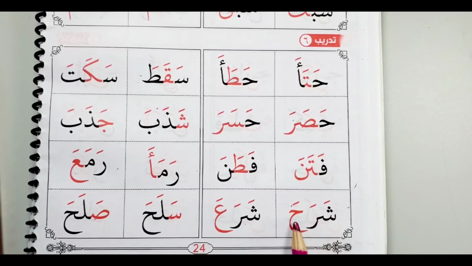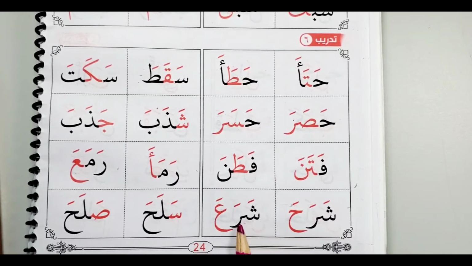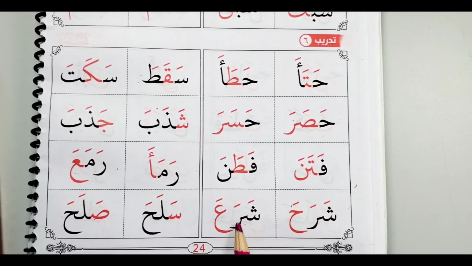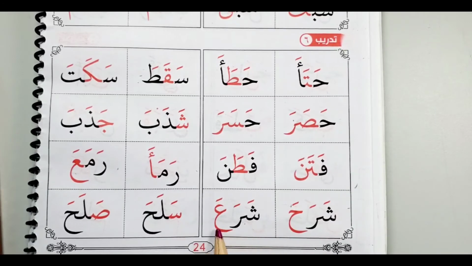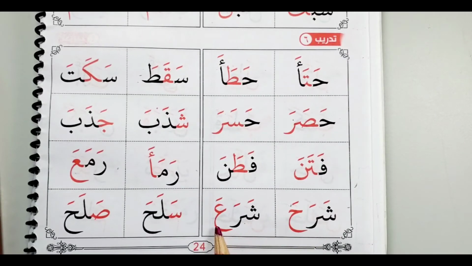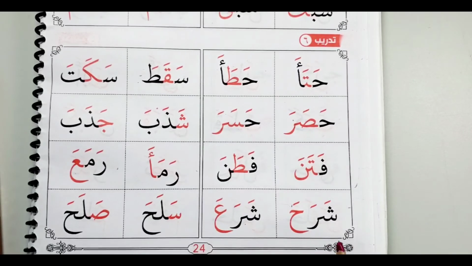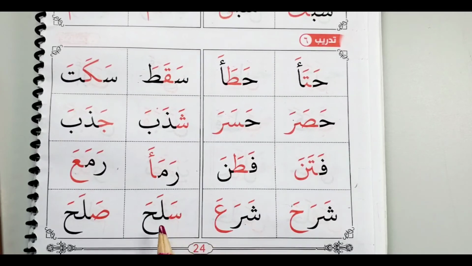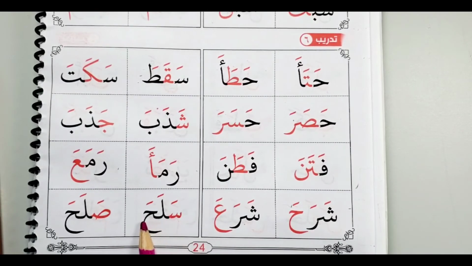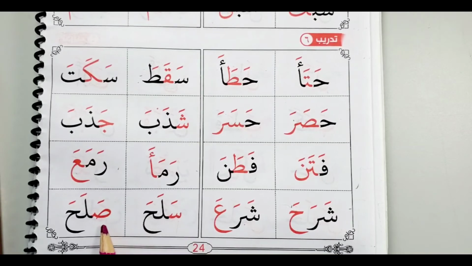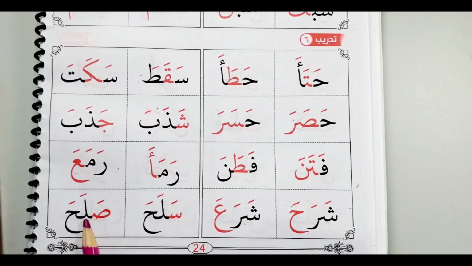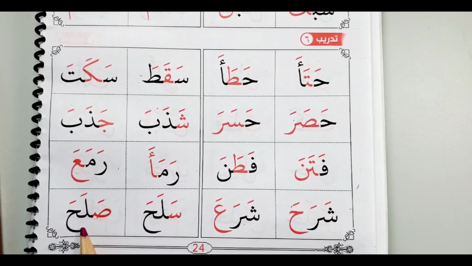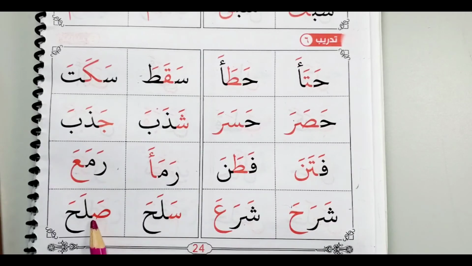شرح شرح شرع. شرع شرح شرع. ح and ع, they come from the same articulation point, but the difference is the characteristic. Okay, ha and a. Sa la ha, salaha صالح. صالح سلح صالح سلح.